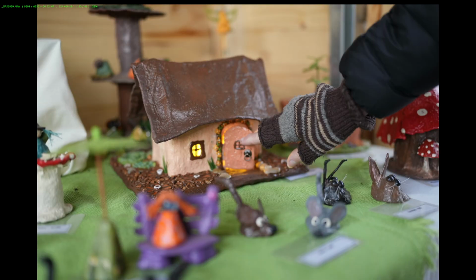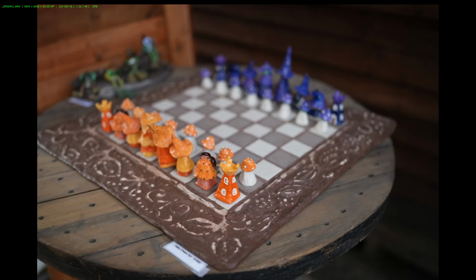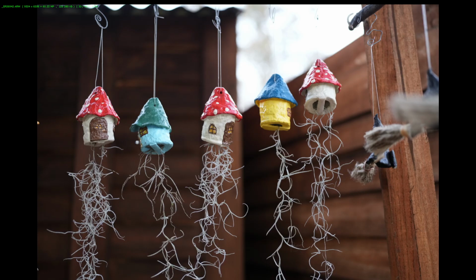I like this one with the hand in it, the artist's hand. I'll keep that as well. I love the chessboard. It's all shallow depth of field because it was still low light in the morning. Now this works very well as shallow depth of field because all these figurines are hanging in exactly the same focal plane. So I like this one.